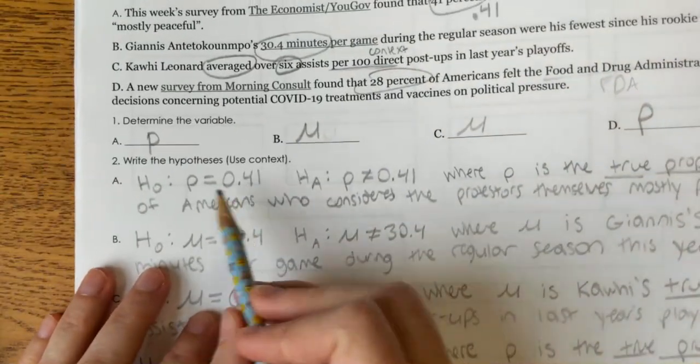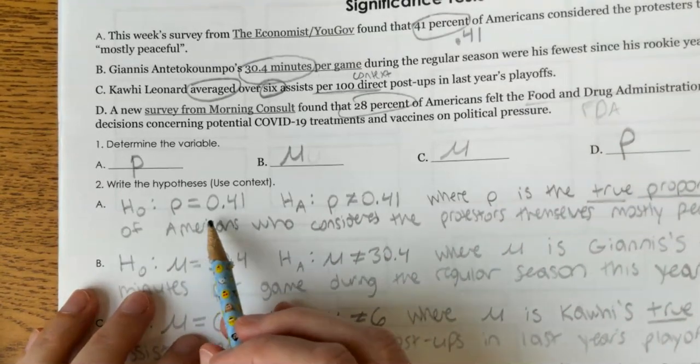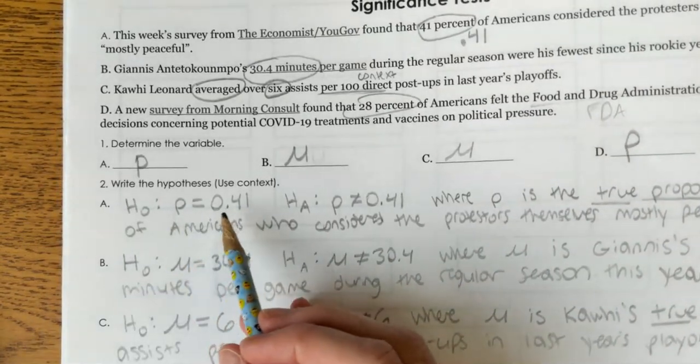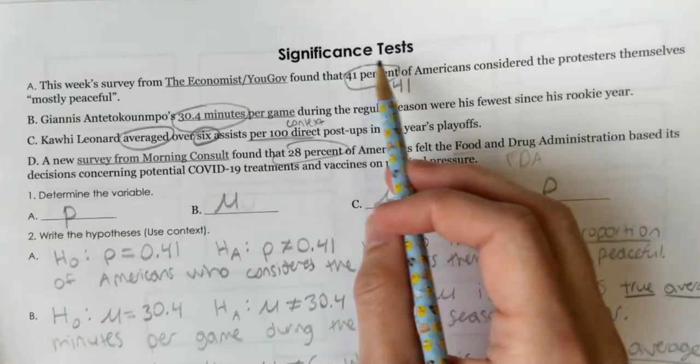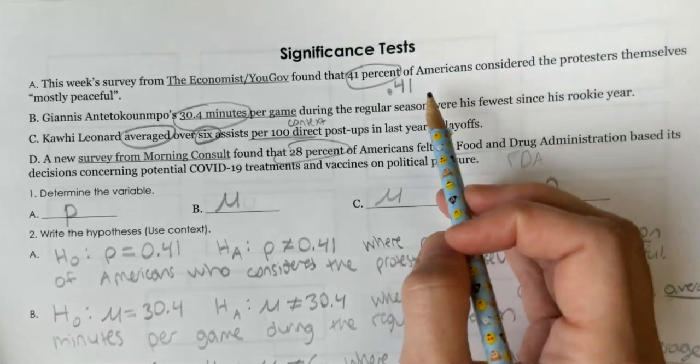So let's go back to the last page. All right, so our null for this one was p equals 0.41, right? So 41% of Americans considered protesters themselves mostly peaceful.